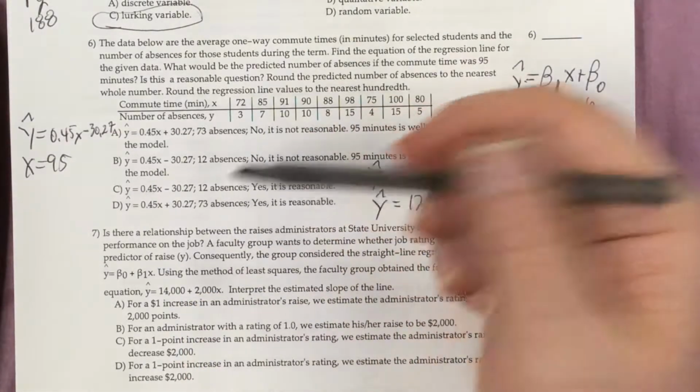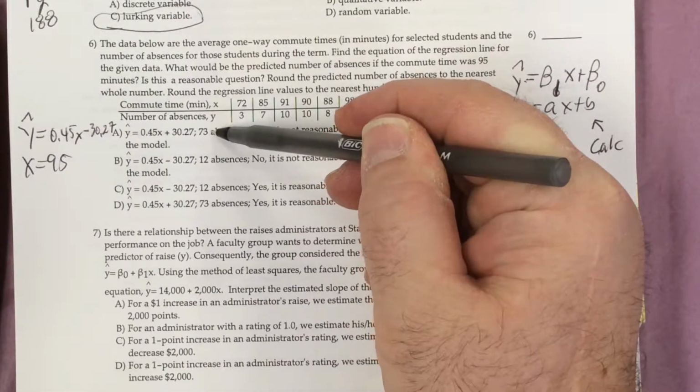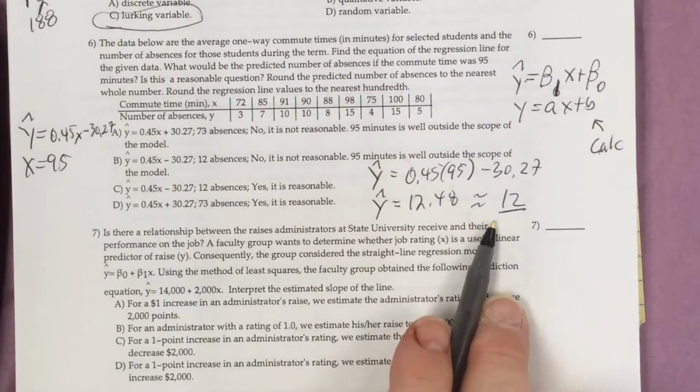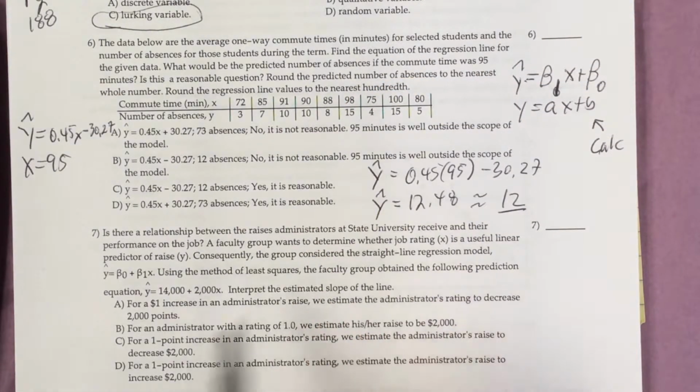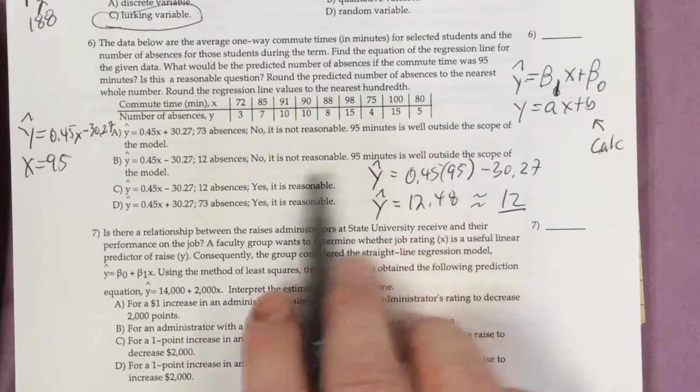I think what happens here is some people put it in for y and they get that for x then, but this is the x they're giving you. They're actually making a prediction about y. And the question is, is it reasonable?